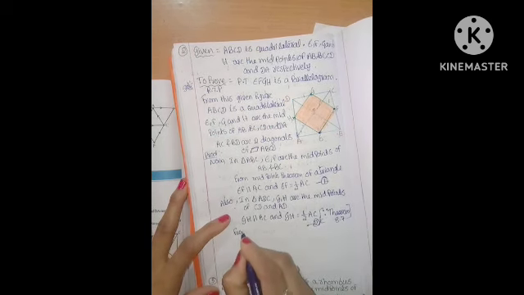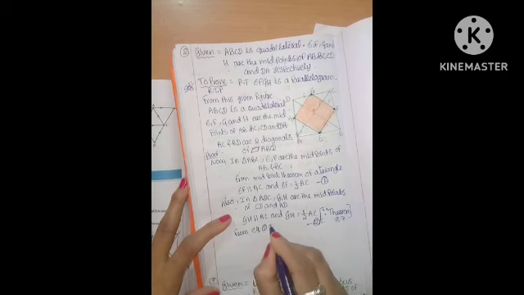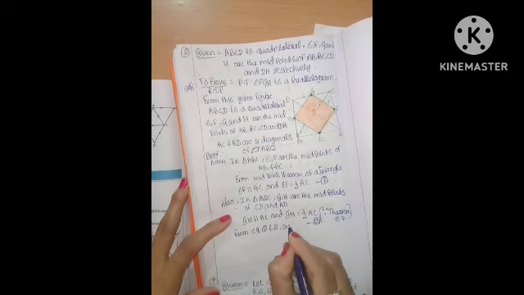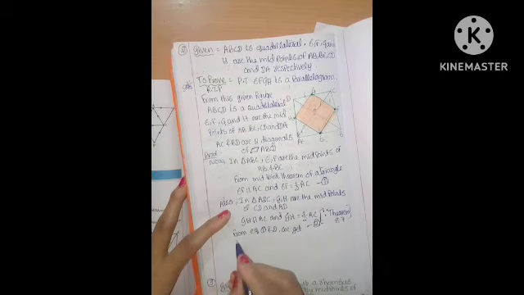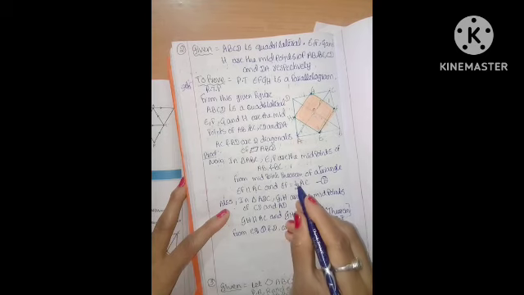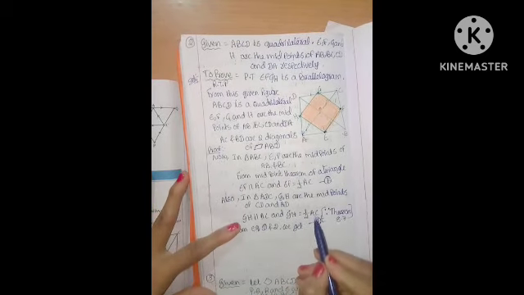From equation number 1 and 2, what we will get? Equation 1: EF is equal to half of AC. And second equation: GH is equal to half of AC.